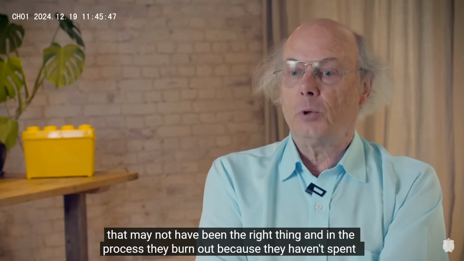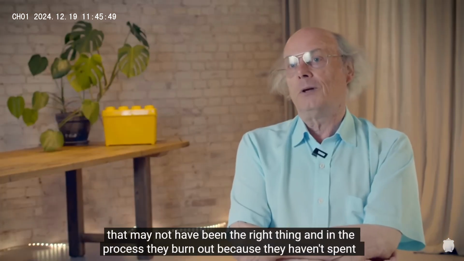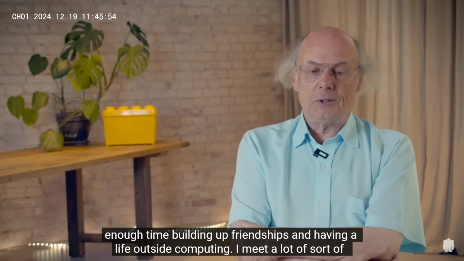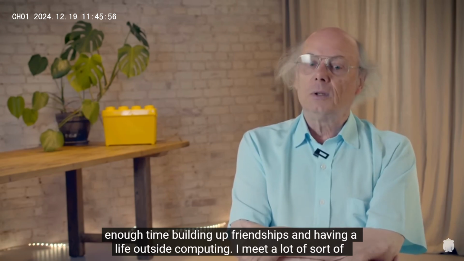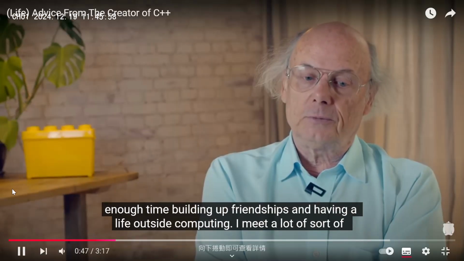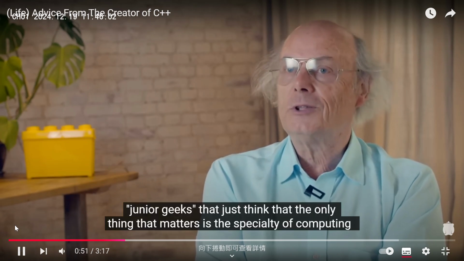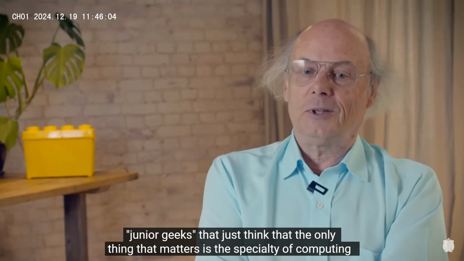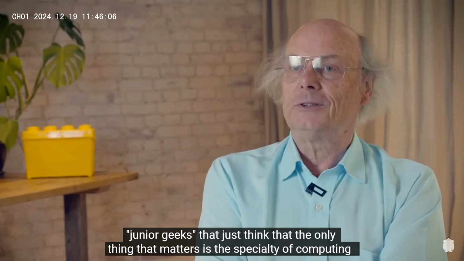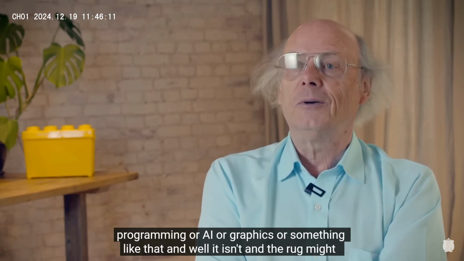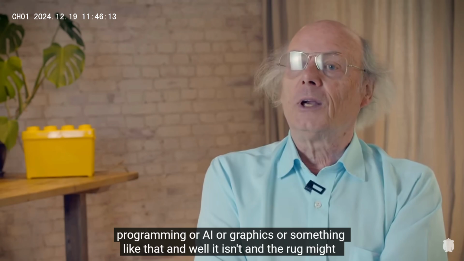In the process, they burn out because they haven't spent enough time building up friendships and having a life outside computing. I meet a lot of, I don't know what we can call them, junior geeks that just think that the only thing that matters is their subspecialty of computing, programming or AI or graphics or something like that.